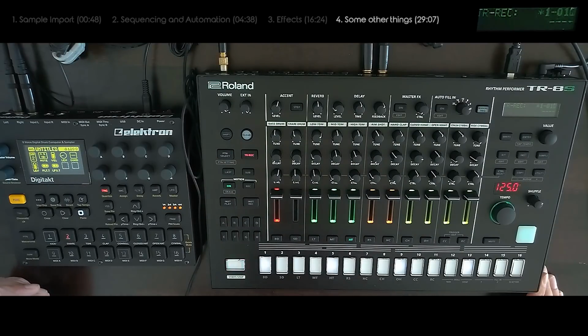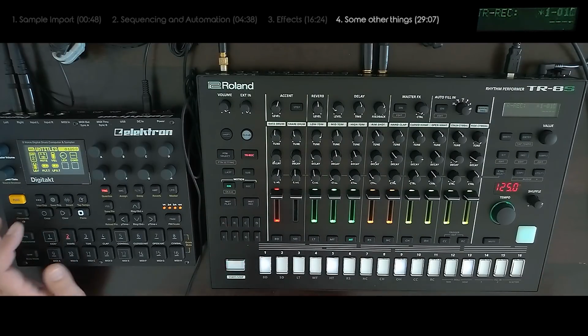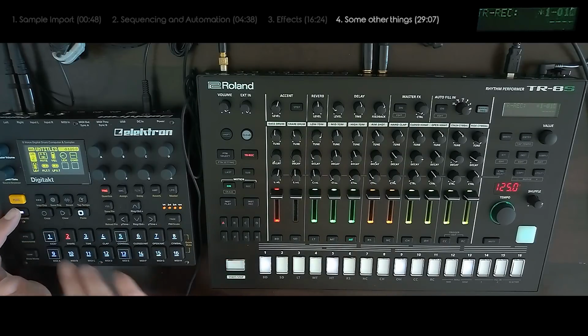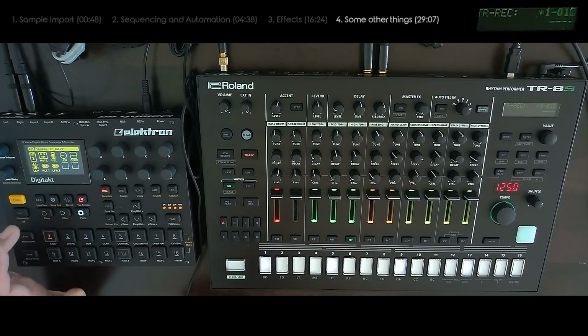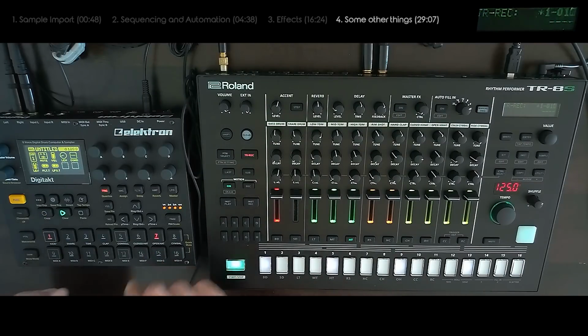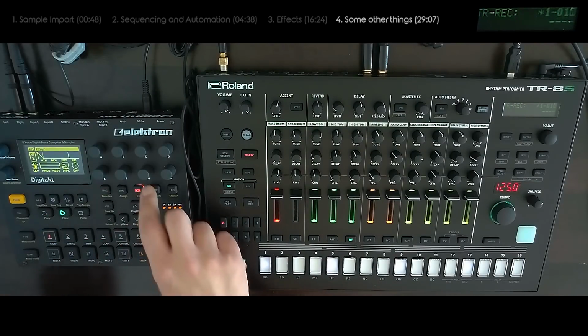Yeah. Okay. And on the Digitakt, it basically works in a similar way, but we hit this play button, this record button, and play. And now we have an unquantized live recording, which allows us to change whatever we have.